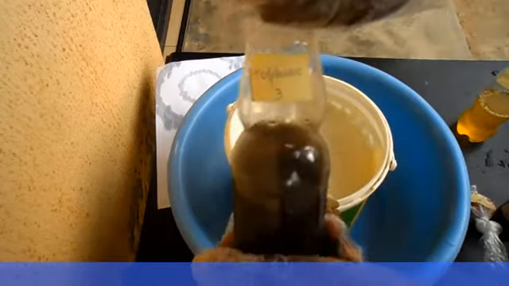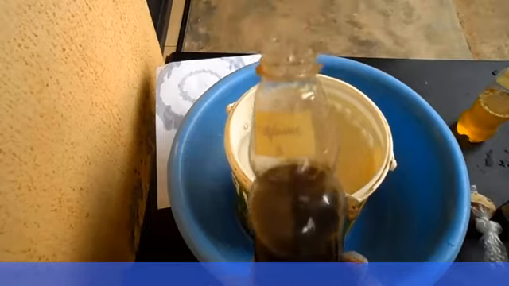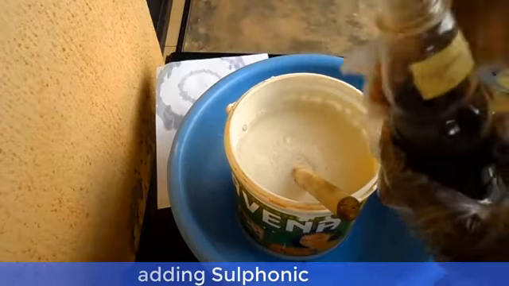Alright, the next solution we're going to add to it is sulfonic acid. We're going to add sulfonic acid to it now.